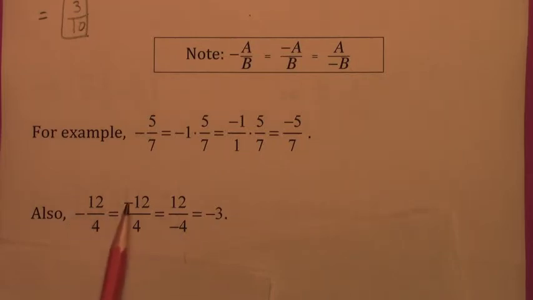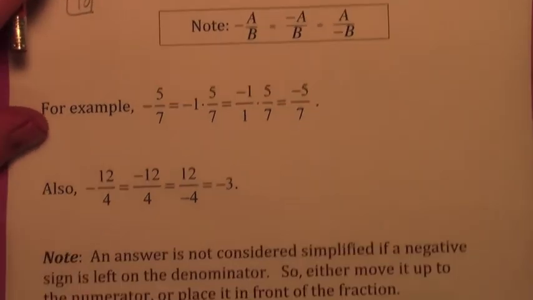Either put it on the top or the bottom or in front. It turns out we're not going to use this last one. If you ever get your answer with a negative on the bottom, it's not considered simplified. Whenever you're working a problem and you get a negative on the bottom, either move it to the top or in the front. I actually like to put the negative on the top as a general rule, because if you put it in front, doesn't it kind of fade into this division bar? But whatever you do, don't leave it on the bottom.